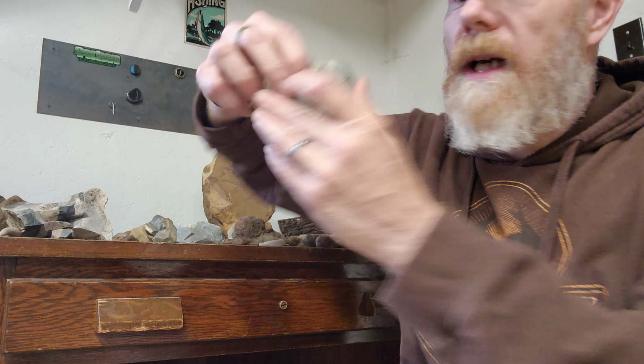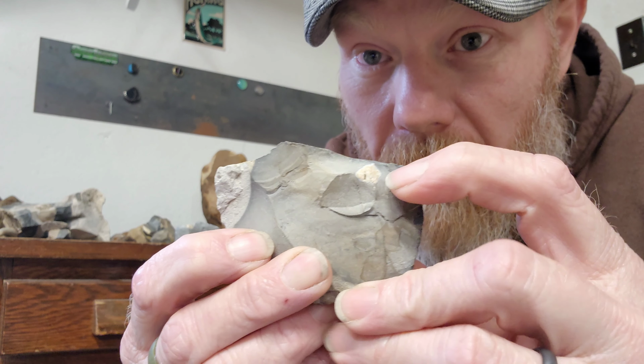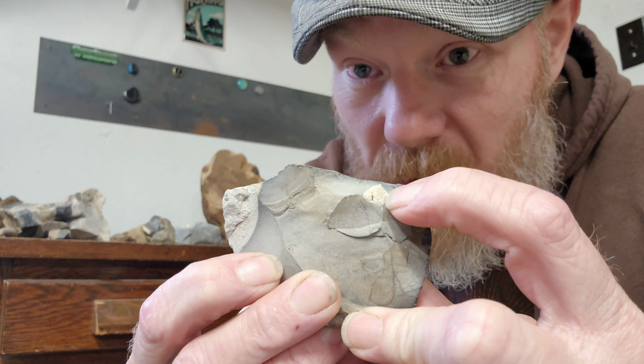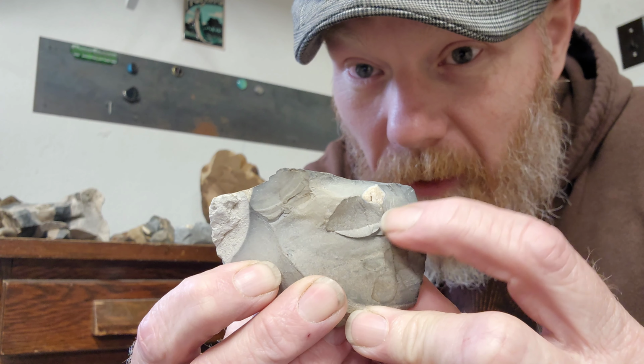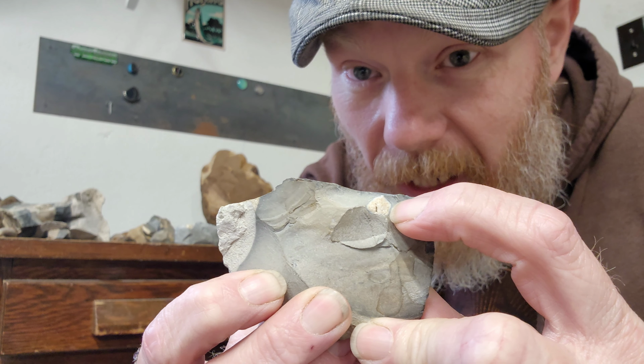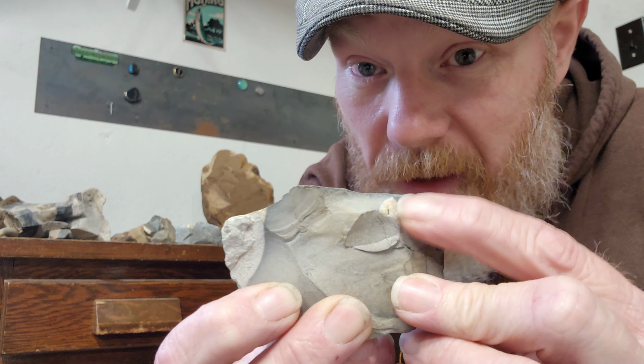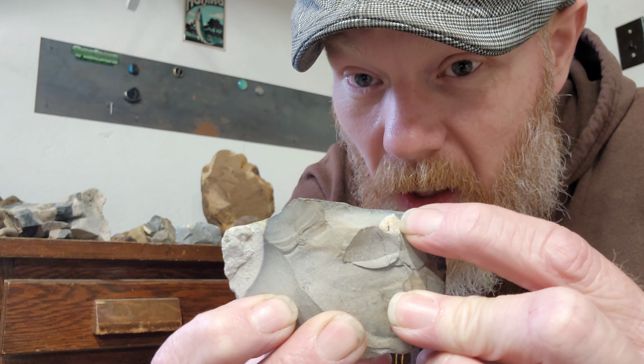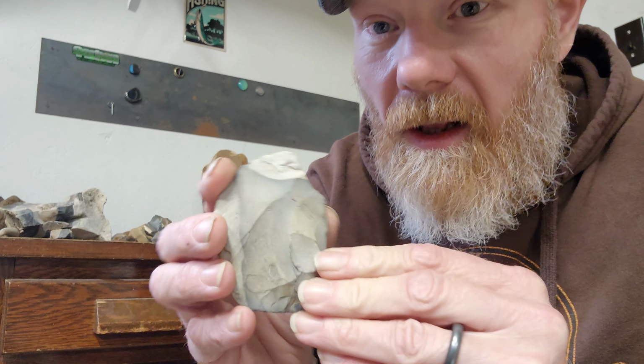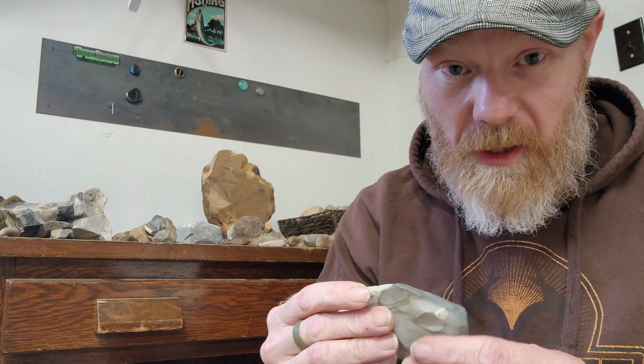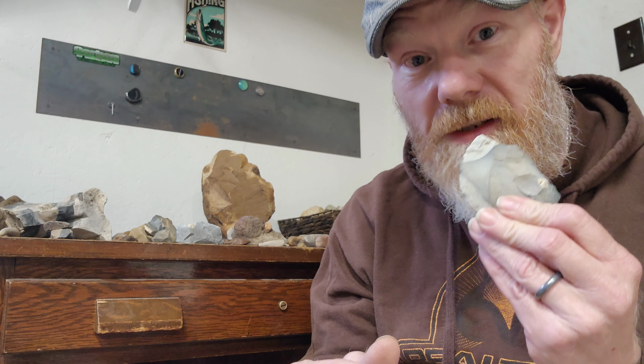Another example here. This bird with this white speck, okay? They used that as an eye. I'm not sure if that's where they started it, but I'm telling you, pareidolia was used to start, continue, and finish the images on these stones.